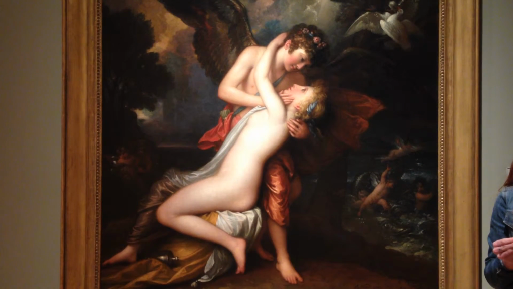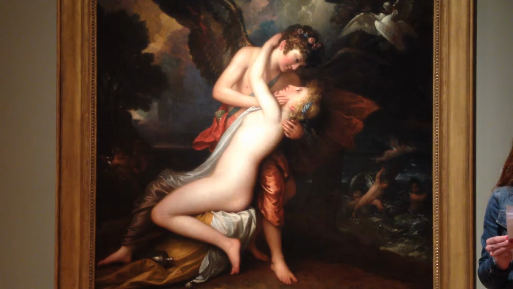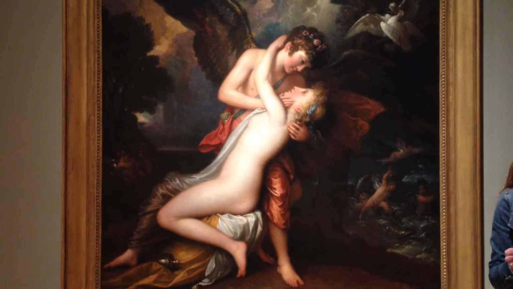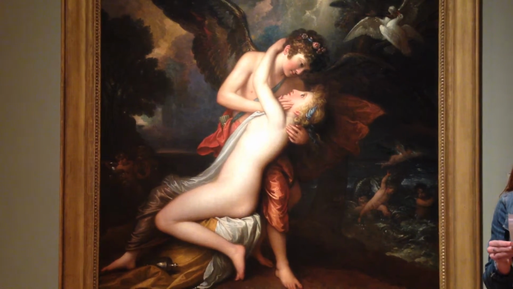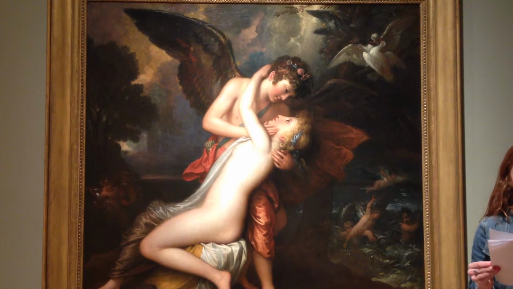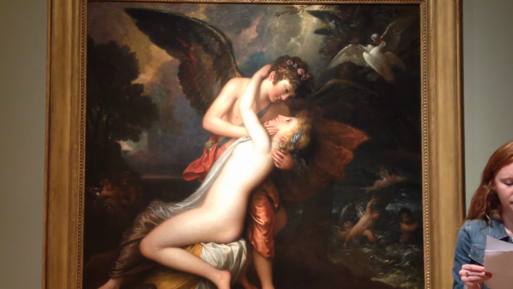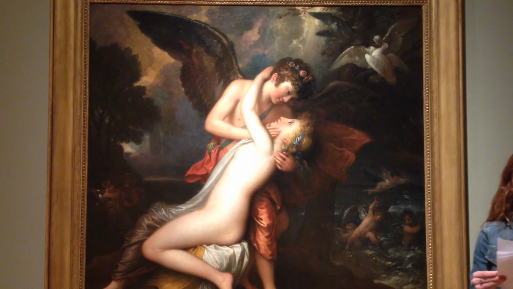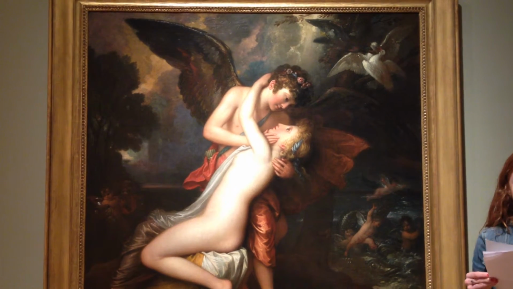West creates a very distinctive foreground and background in this image, allowing us to focus directly on the two figures that take up the majority of this canvas. Psyche and Cupid create three diagonal lines. Cupid and Psyche's bodies create diagonal lines going toward the right side of the picture, while Cupid's wings create a diagonal line going the opposite direction.